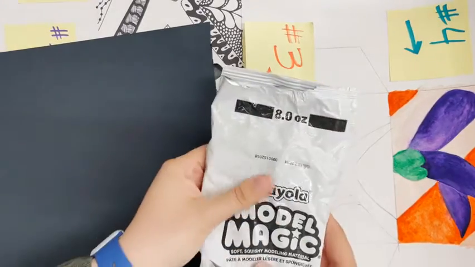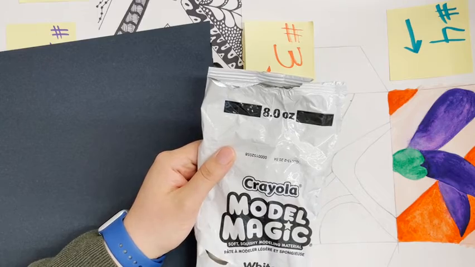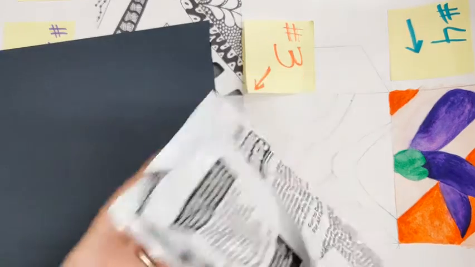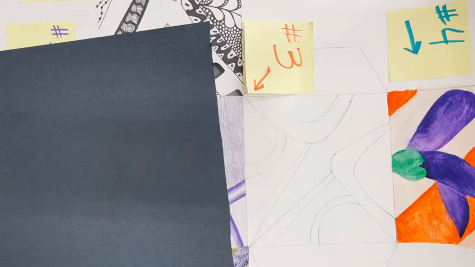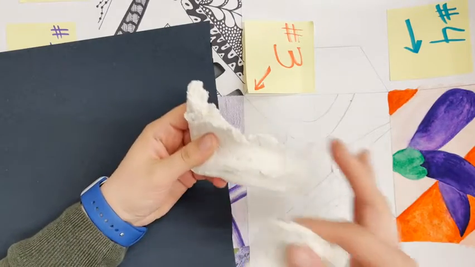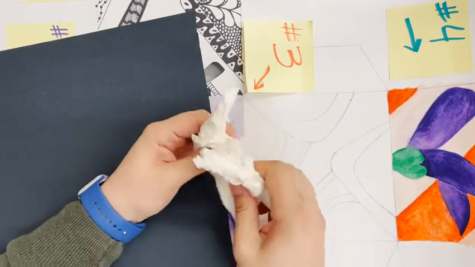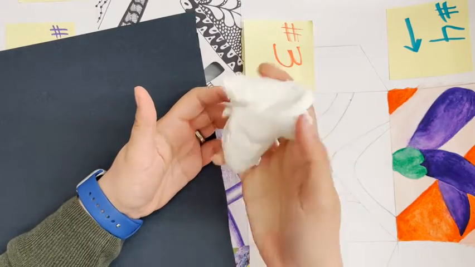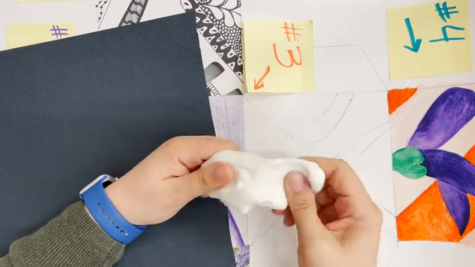To do that, we're going to use something called Model Magic. This is an air dry modeling clay that you can easily manipulate, and then you basically just let it air dry. This stuff is kind of a unique texture. It kind of breaks apart, but also can be squished and formed into whatever texture you might need.